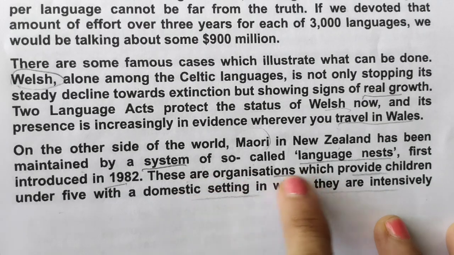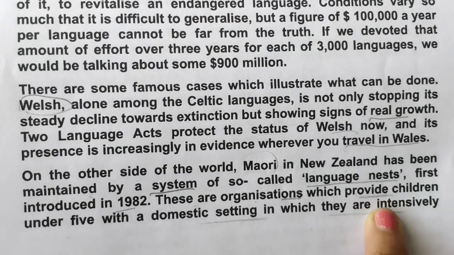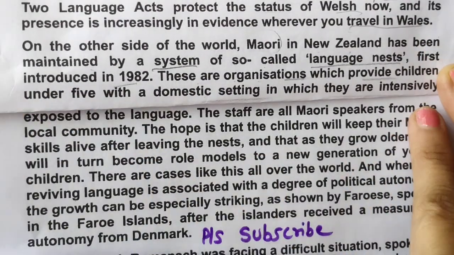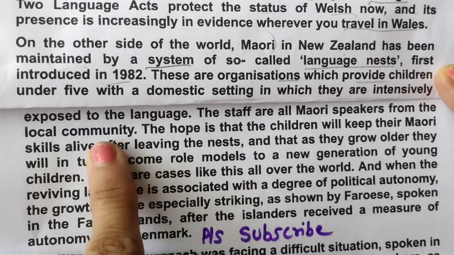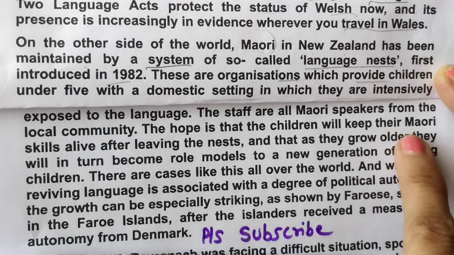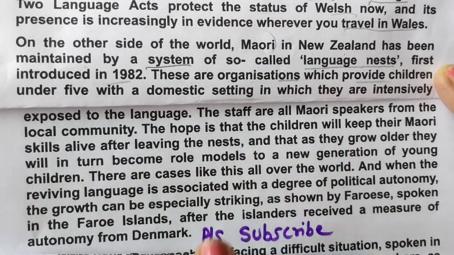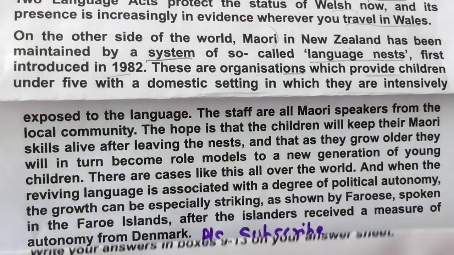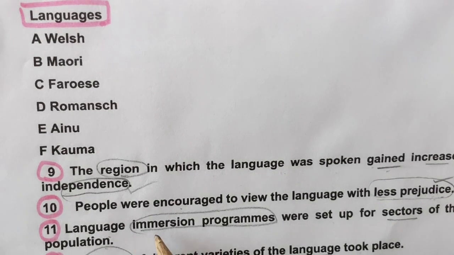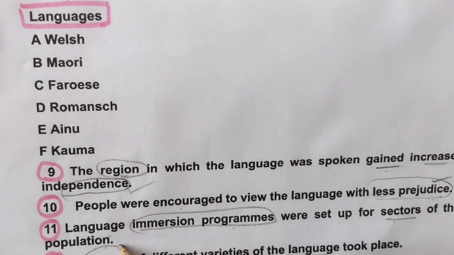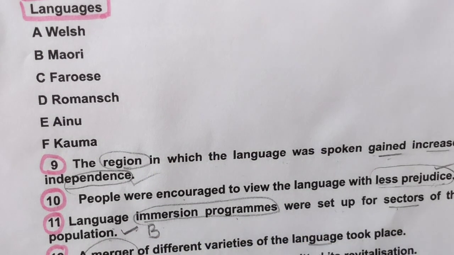These are organizations which provide children under 5 with a domestic setting in which they are intensively exposed to the language. The staff are all Maori speakers from the local community. The hope is that children will keep their Maori skills alive after leaving the nest and as they grow older. Okay, generation. So that is clear. They are talking about programs. Language immersion programs were set up for sectors of the population. So 11th we will just mark it with B number.